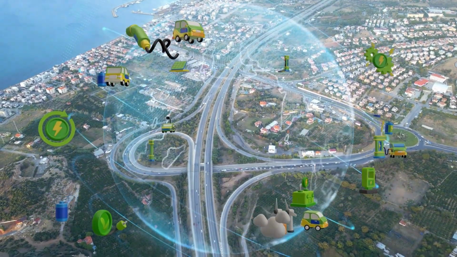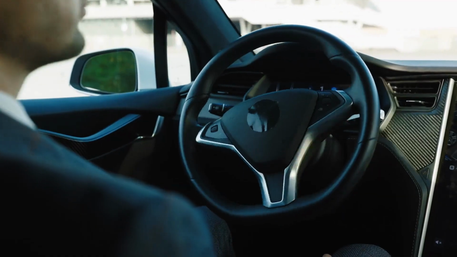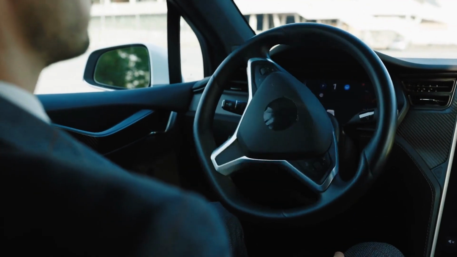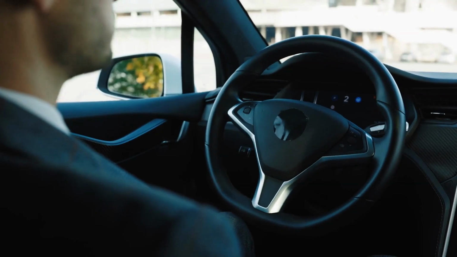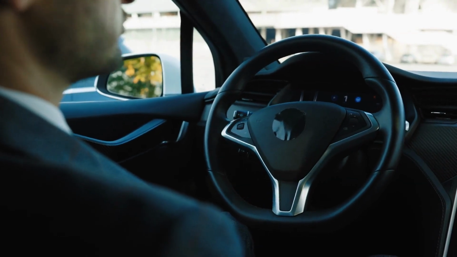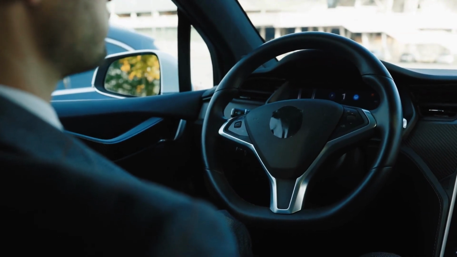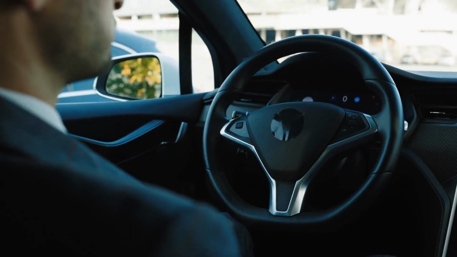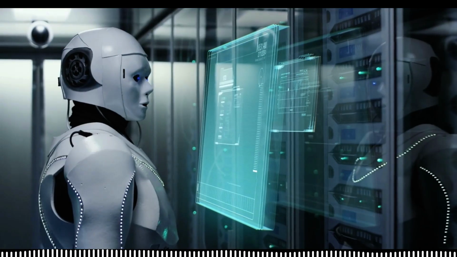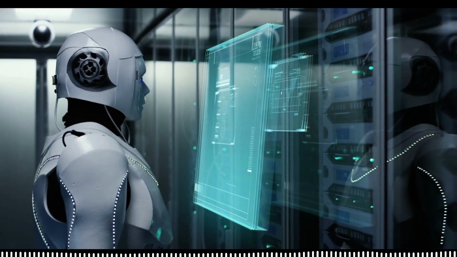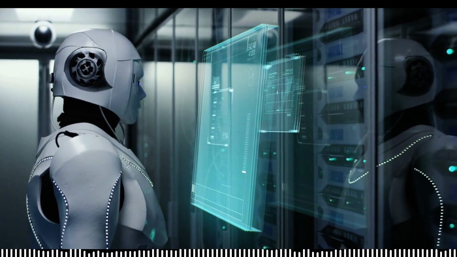Like, imagine a network of self-driving cars coordinating their movements to optimize traffic flow in a city. Wow. Or smart buildings adjusting their energy use based on weather forecasts and how many people are inside. That's pretty mind-blowing. We're talking about AI that can actually shape our physical environment. It's a powerful idea. And it's why it's so important to think about the implications. For sure. This is some serious future stuff.